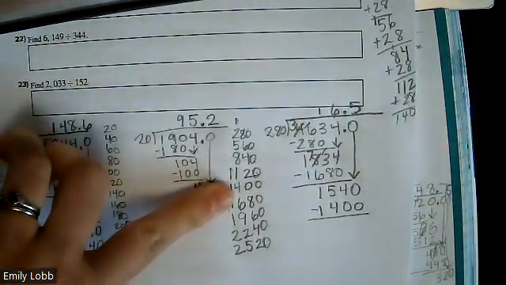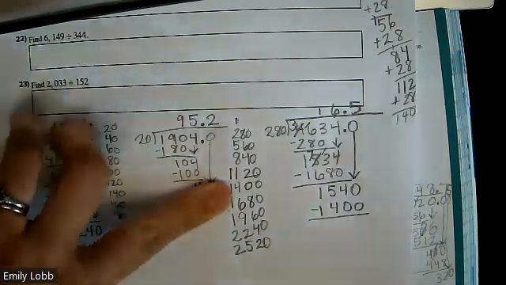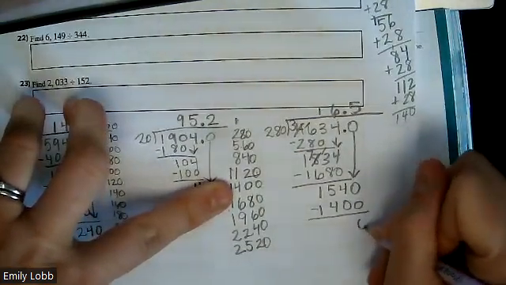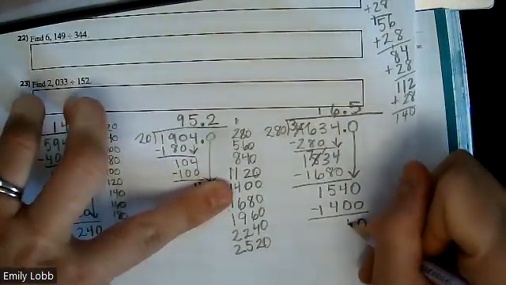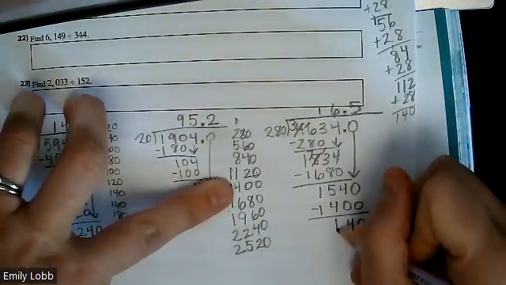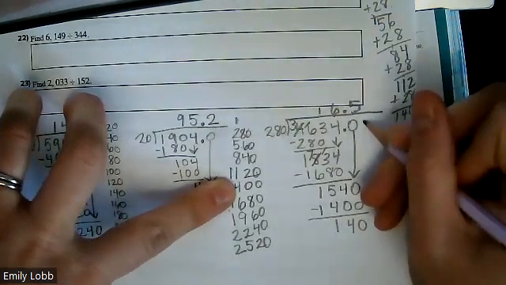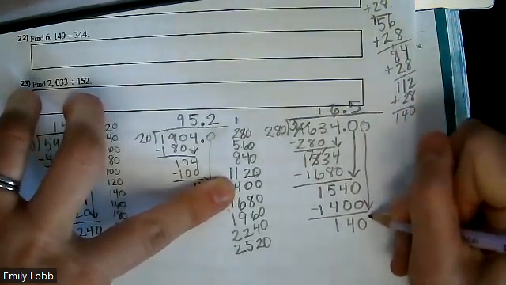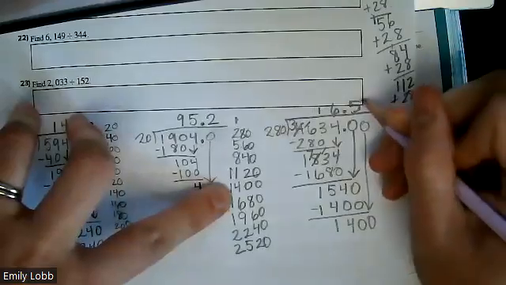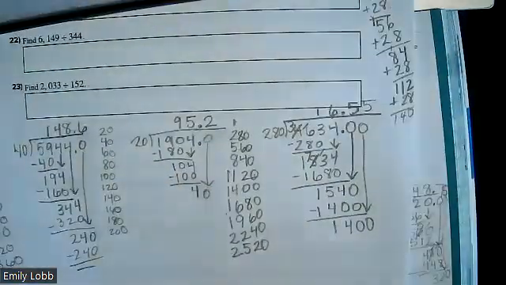James, you should be writing this all down because you need to know how to show this. 0 minus 0 is 0. 4 minus 0 is 4. 5 minus 4 is 1. Last thing we have to do is one more 0. And this is 1400, which is 5. Oh, this isn't as bad as I thought it was.